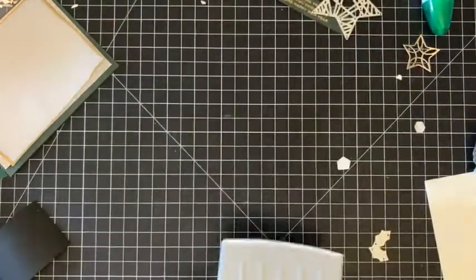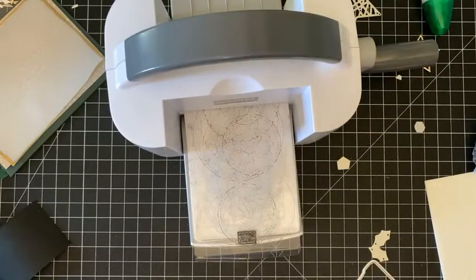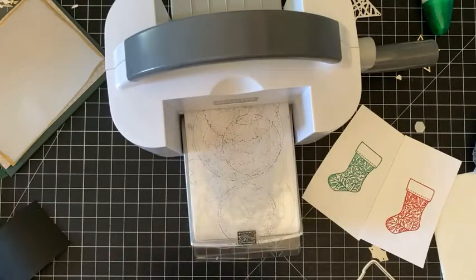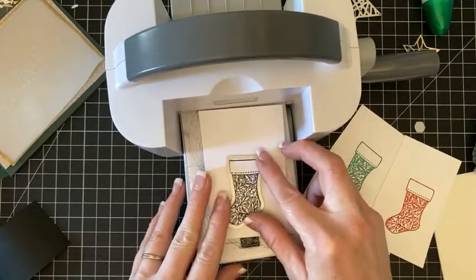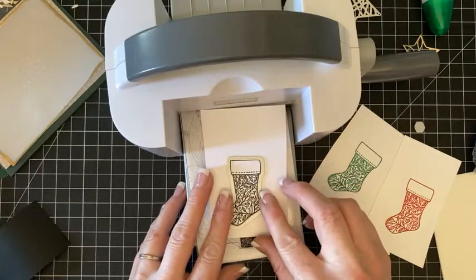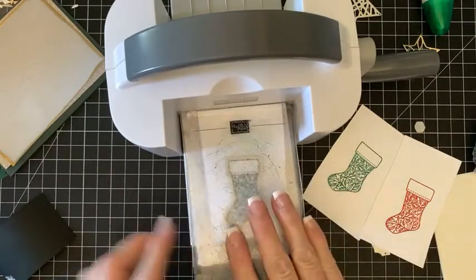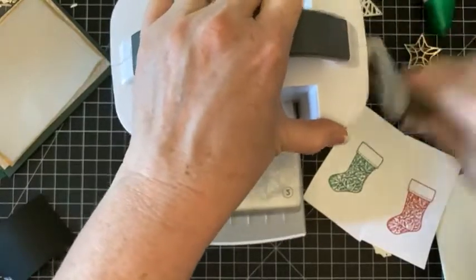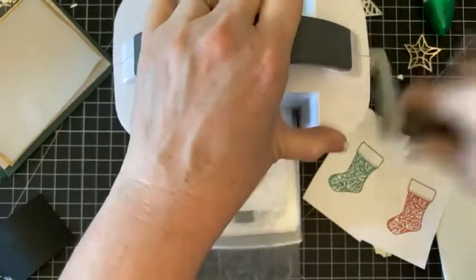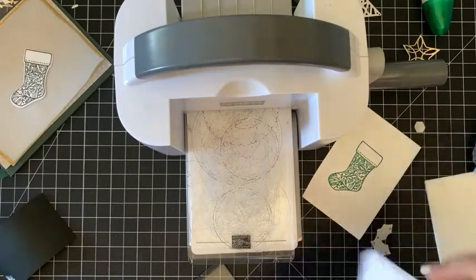Now, here's the question. Should I cut the stocking with this, or should I just fussy cut? So we'll need to cut these out. With my things being warped, I don't know if this is going to be the best idea. I'm afraid this is going to shift, and I don't have anything to hold it down on hand. Can I do this? Okay, let's try it. Ooh, did it work? It worked. Okay, let's do this next one.